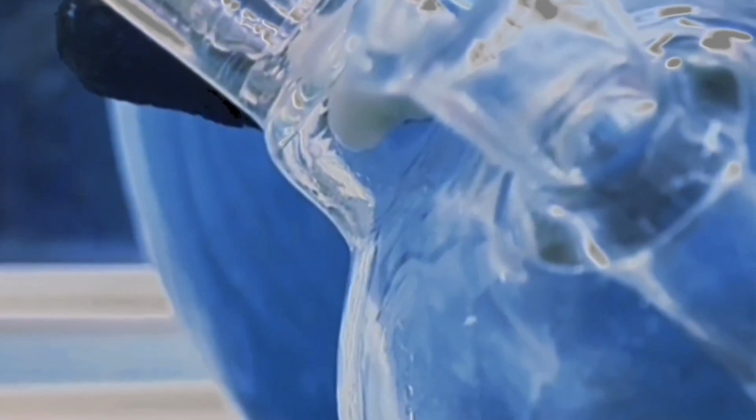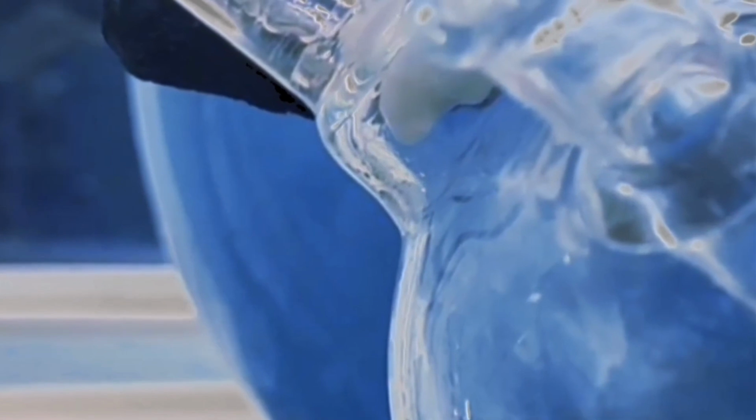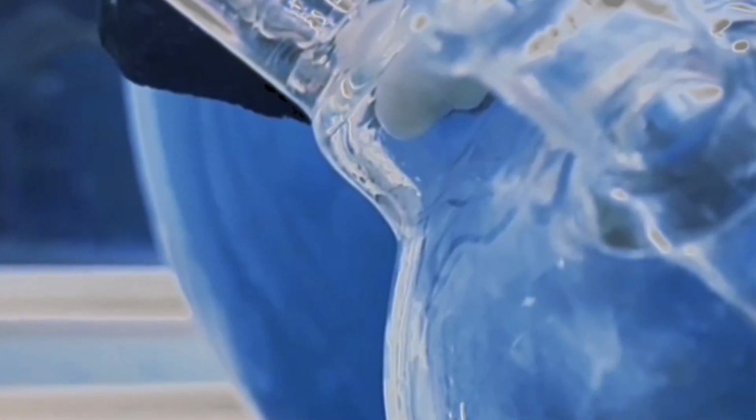Drip. Drip. Very tiny bit on the end of the spike.